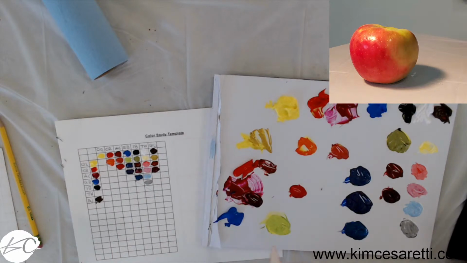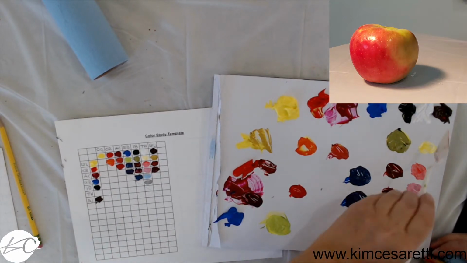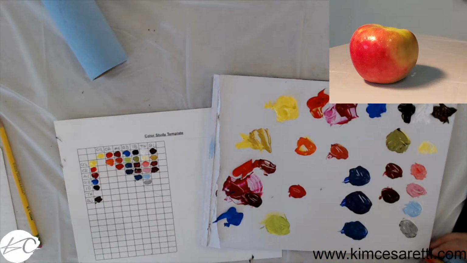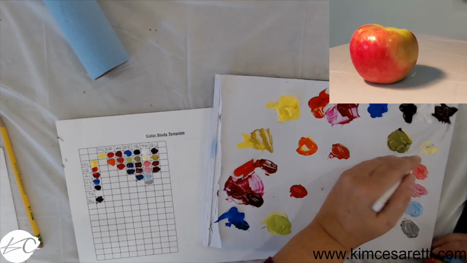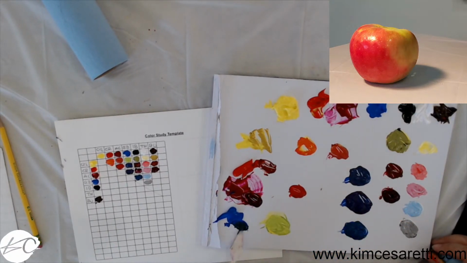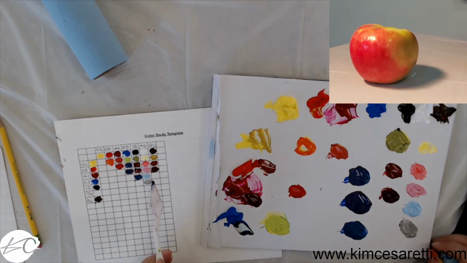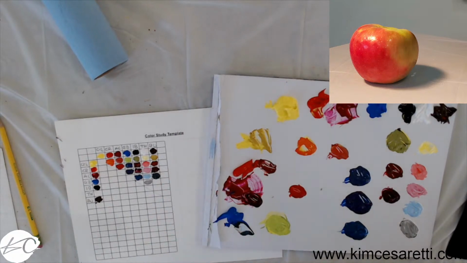And okay, so we need the burnt umber mixed with the cerulean blue. I think that's going to be pretty exciting. Create this dull blue. I see this color in the cast shadow. Yes, I think I do. That's cool.